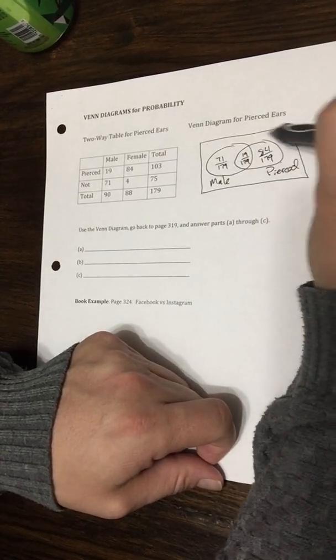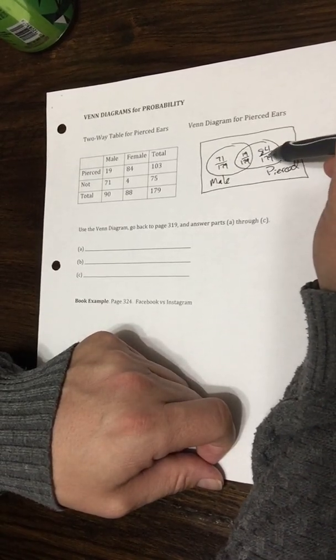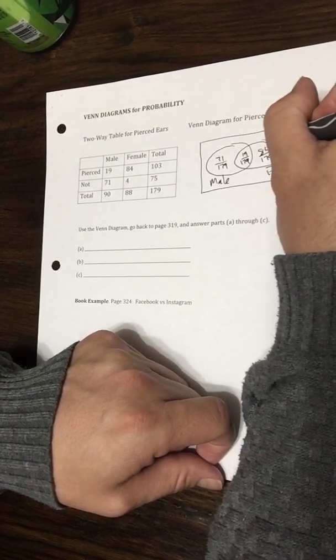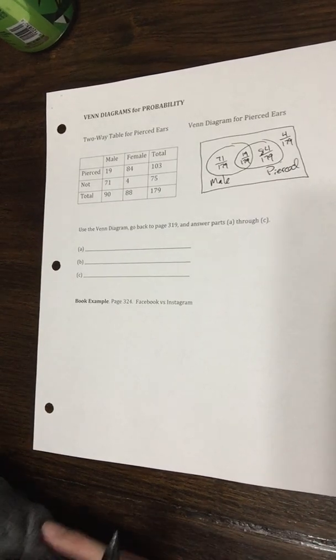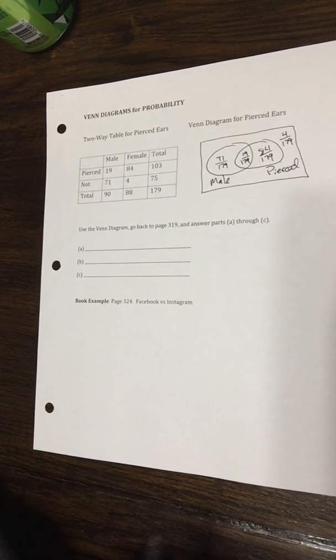And then if anybody cares, the stuff outside is somebody who is not male and doesn't have pierced ears. That's these four girls right here. So out here in the no land of no male and no pierced ears is 4 over 179. Use the Venn diagram, go back and answer parts A through C.